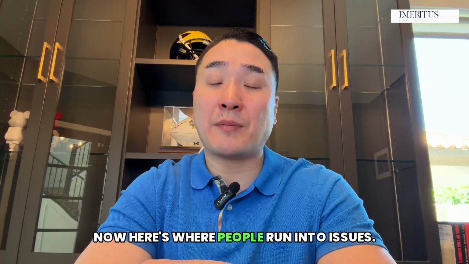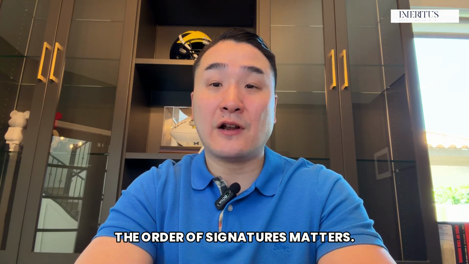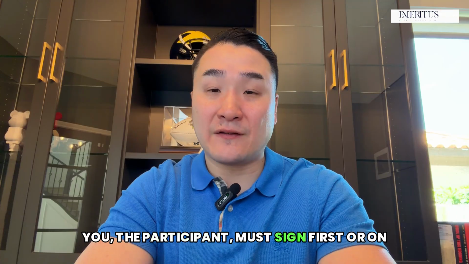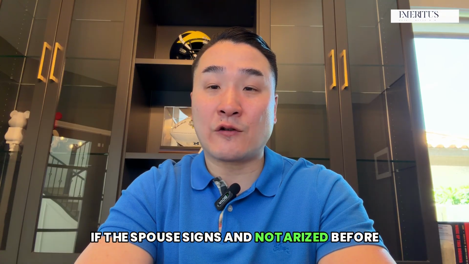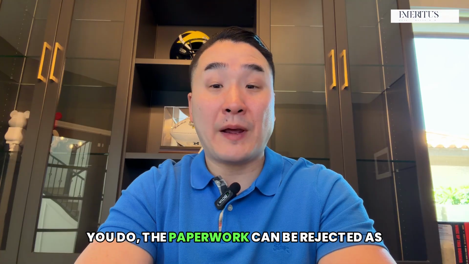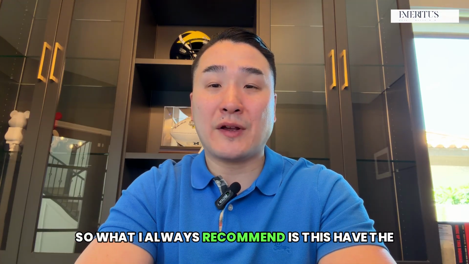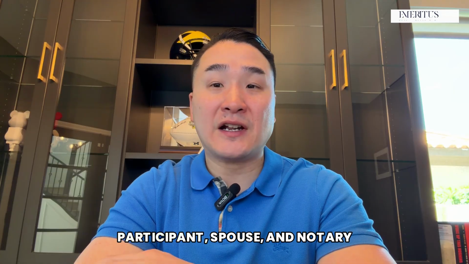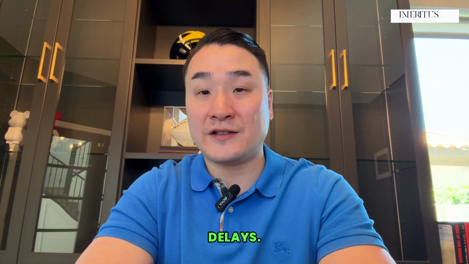Now here's where people run into issues. The order of signatures matters. You, the participant, must sign first or on the same day as your spouse. If the spouse signs and notarizes before you do, the paperwork can be rejected as not in good order. So what I always recommend is this: have the participant, spouse, and notary all sign on the same day to avoid any delays.